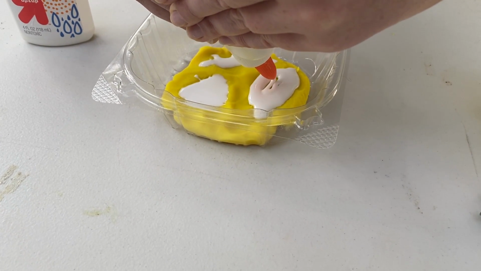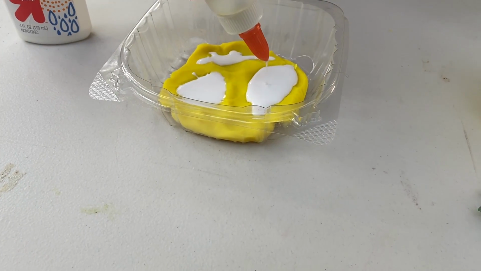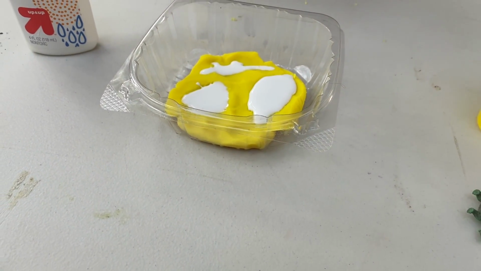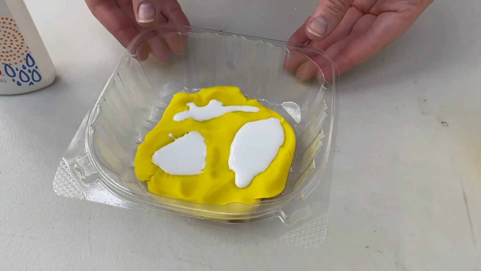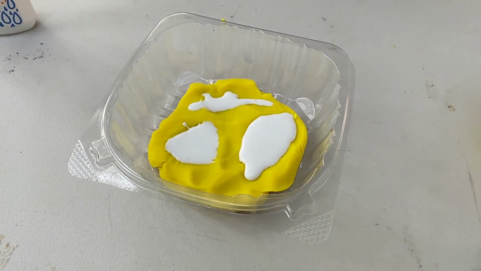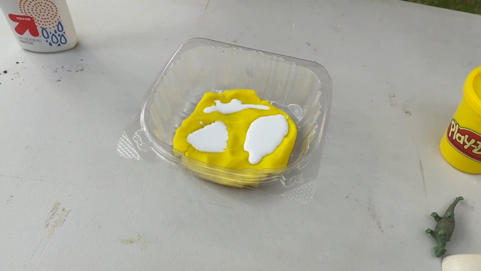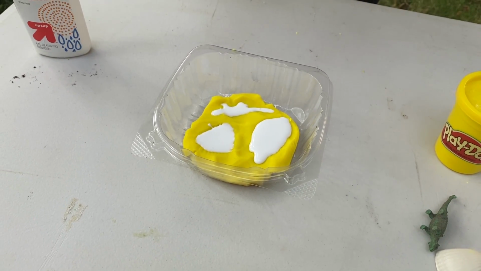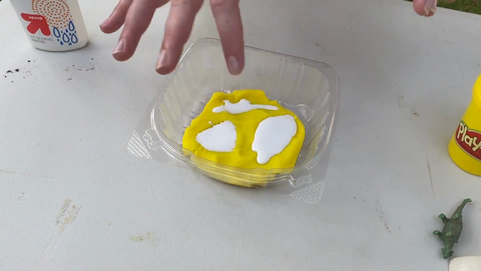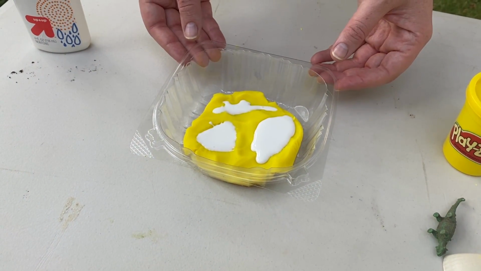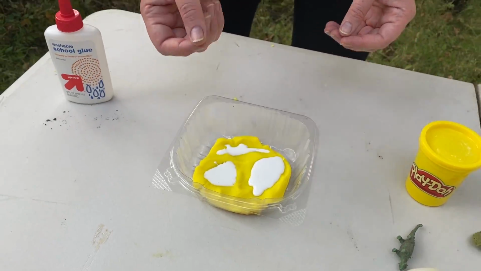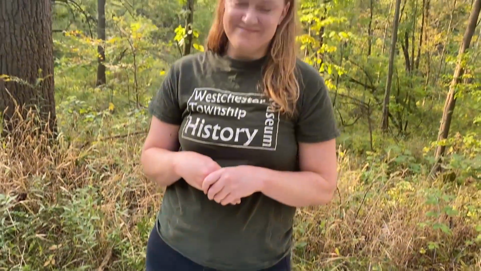So now these are becoming our cast fossils. This glue is kind of like those minerals that are seeping in from the groundwater and replacing what was there before, replacing the animal or plant. All right, so now we have to let this dry for a while. You want to let it dry for at least 24 hours, but if it's not completely dried by then, let it sit for a couple days. And then when it's completely dry, I'll show you what we do next.